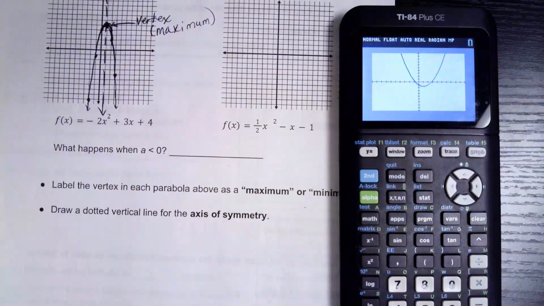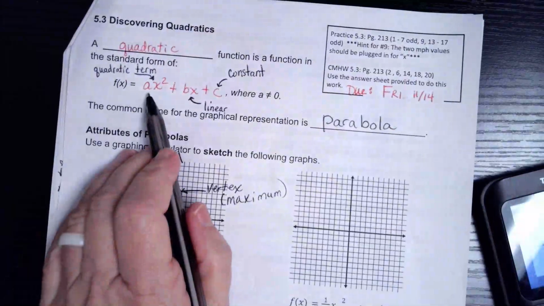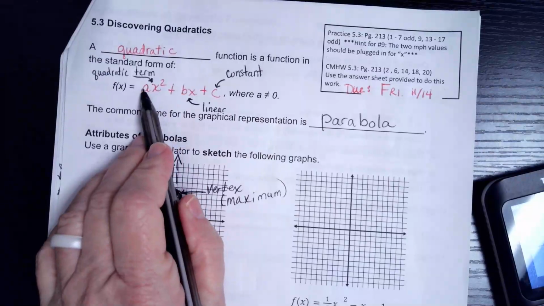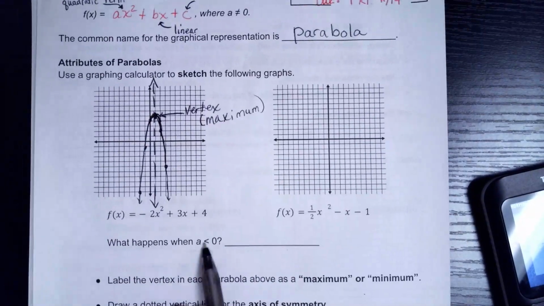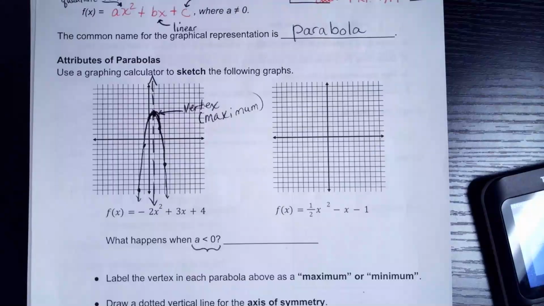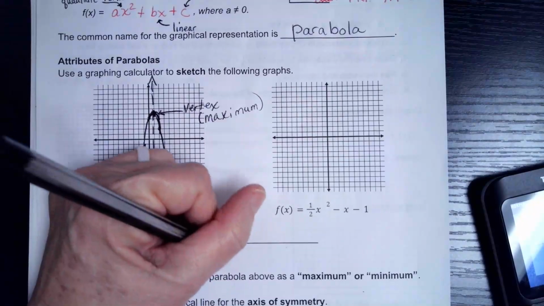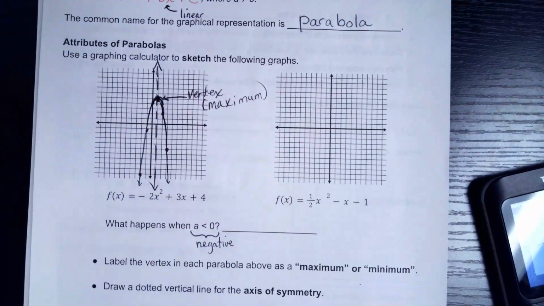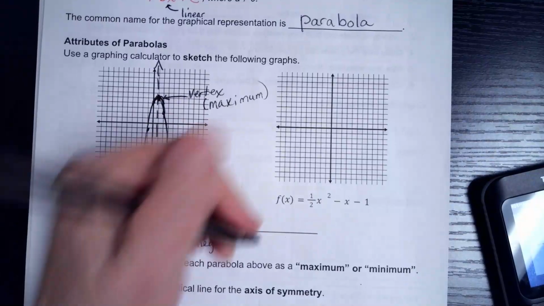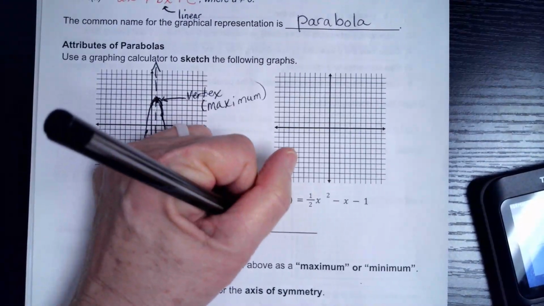Y'all, why is this one opening up and the other one opening down? The other one had a negative. So the coefficient of your quadratic term is this a value. So what happens when that a is less than 0? First of all, what does it mean less than 0? What kind of numbers are less than 0? All right, so what happens if that leading coefficient is negative? Okay, well, so, but what does that mean? It means it opens downward.